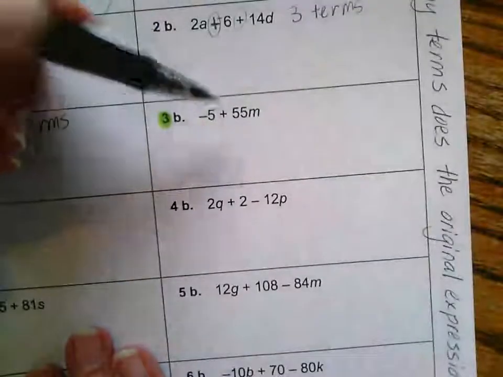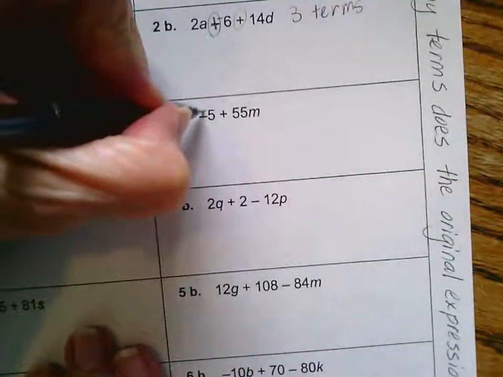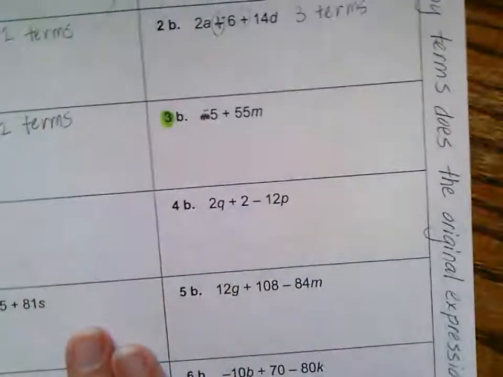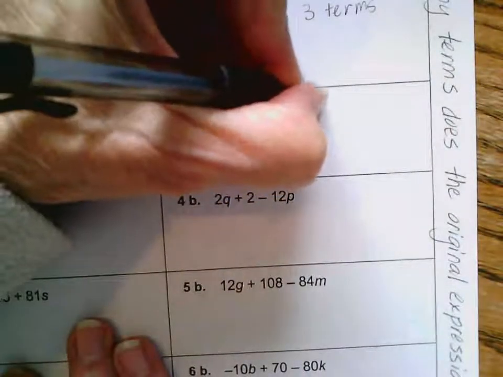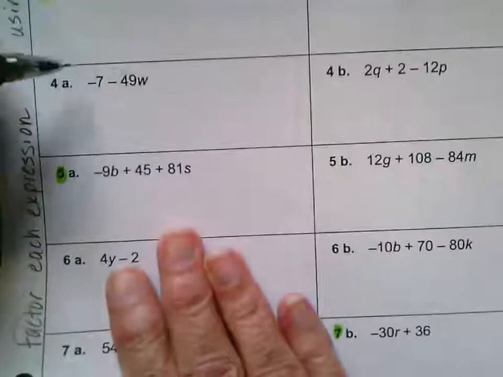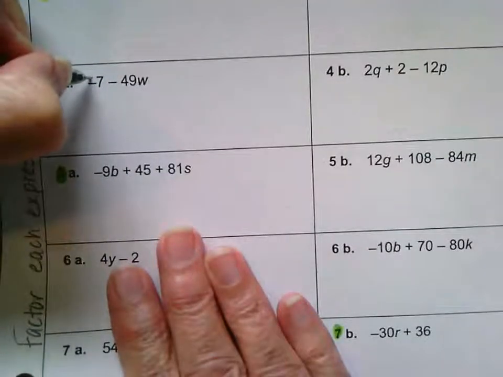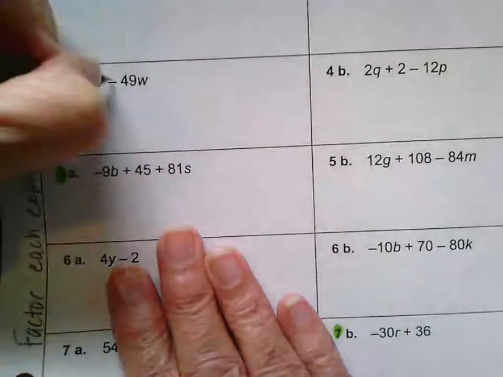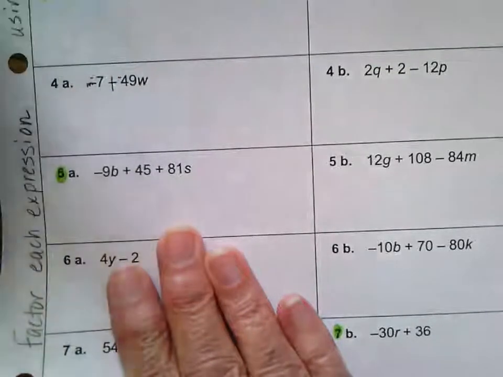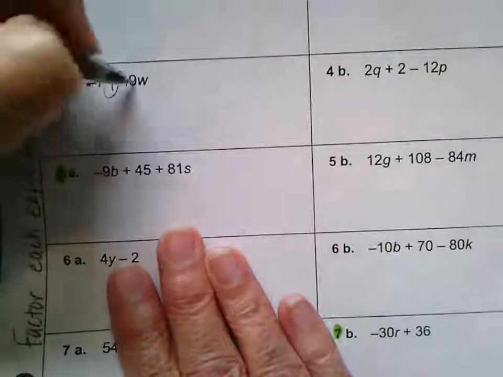This is already an addition problem. Remember, this is just a negative sign. So I have 2 terms. This is saying that that's a negative 7. So this is plus a negative 49w. Circle my 1 addition sign. I have 2 terms.